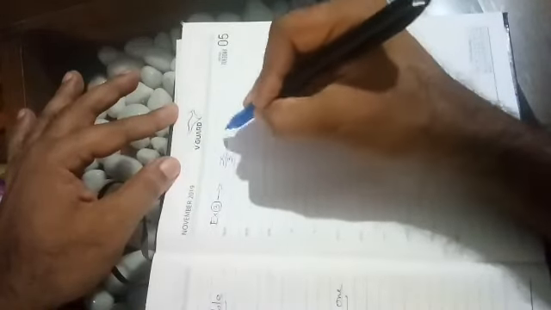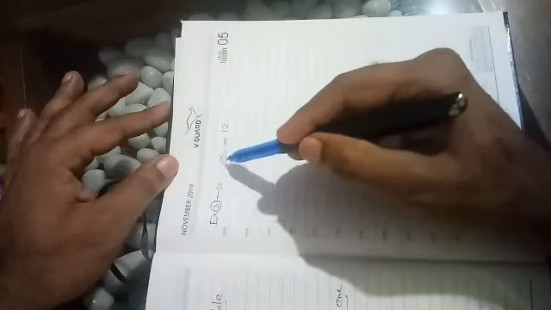Okay, look at the third example, example 3. Consider a question: x by 3 is equal to 12. That is the question. So tell me, dear, what is the first step? We have to keep x only.